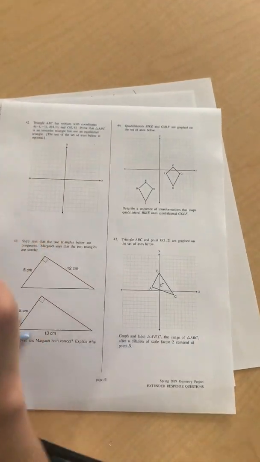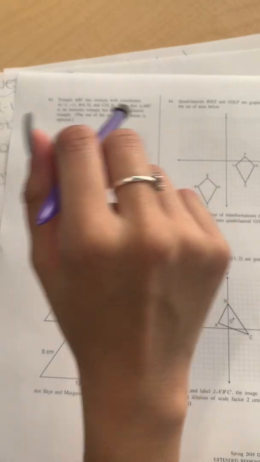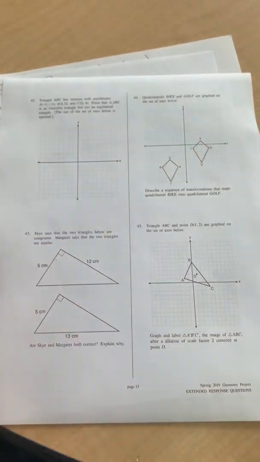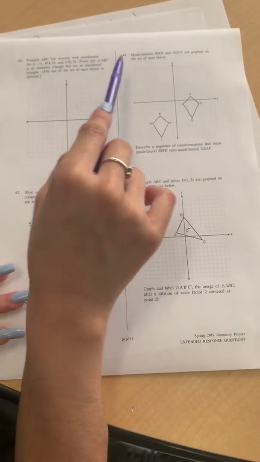Okay, so my question, 42. Triangle ABC has vertices with coordinates A(-1, -1), B(4, 0), and C(0, 4). Prove that triangle ABC is an isosceles triangle but not an equilateral triangle.